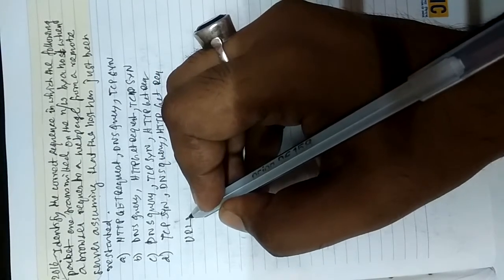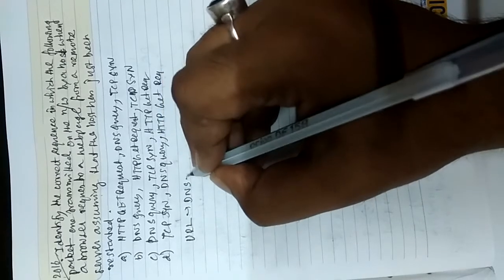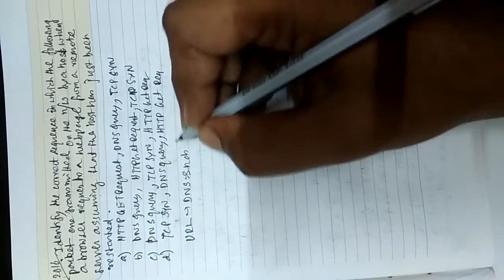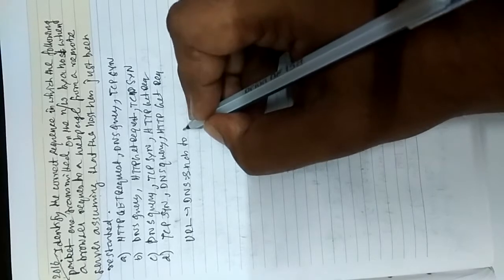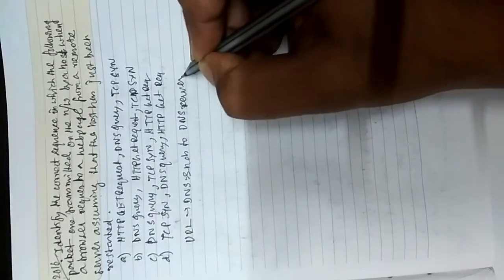When you are typing the URL in the browser, suppose you are typing google.com, first it is handled via DNS. DNS takes that request and sends it to the DNS server. So you have to remember, if you type that URL, DNS takes that URL and sends it to the DNS server.